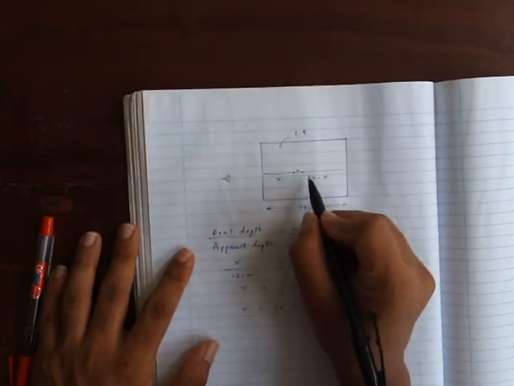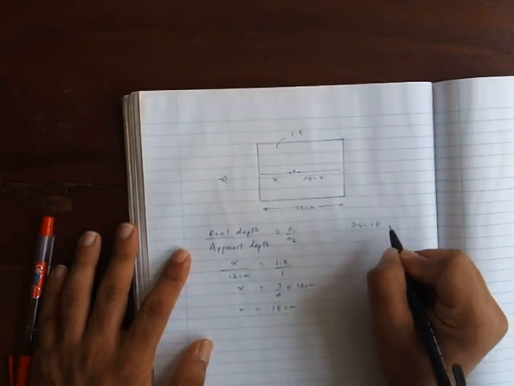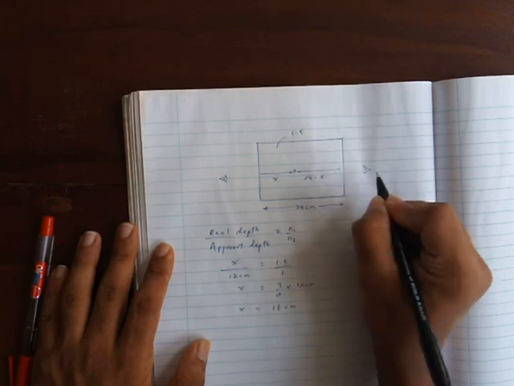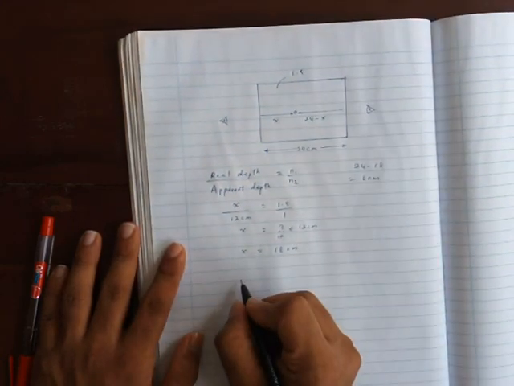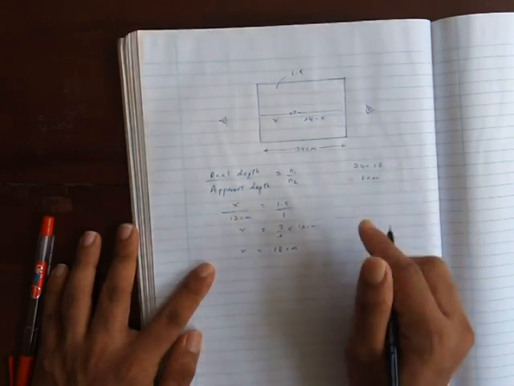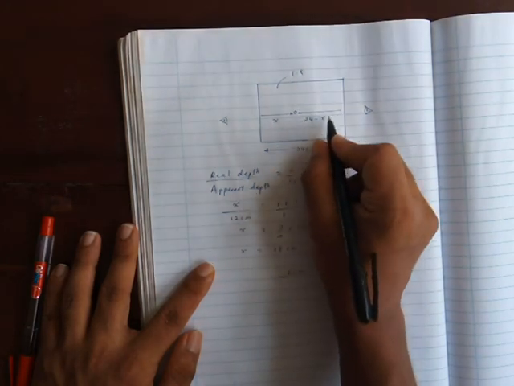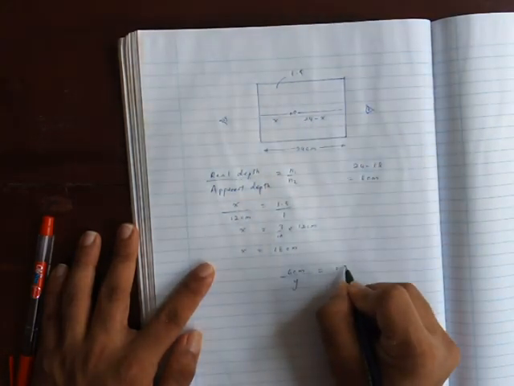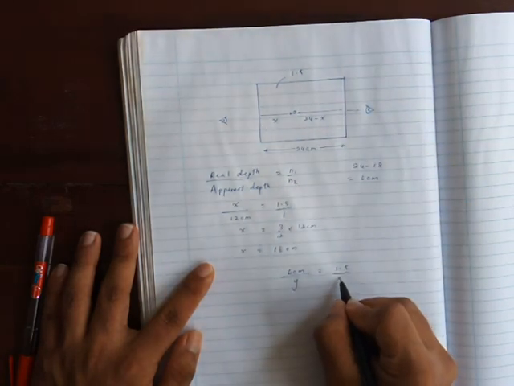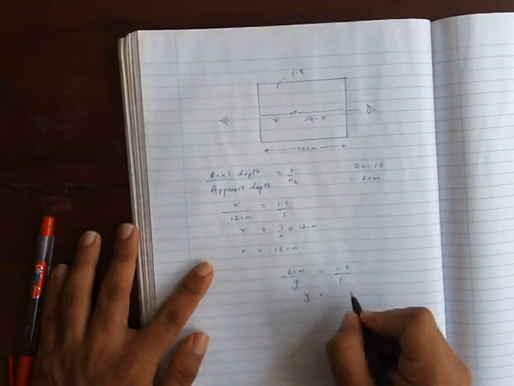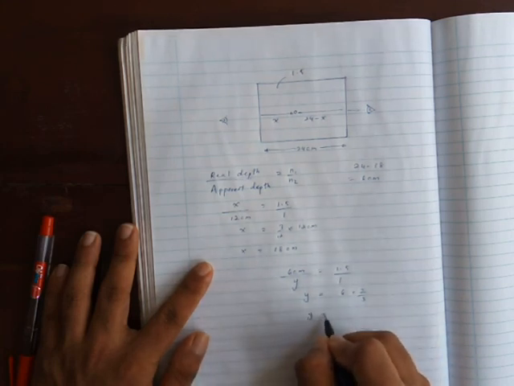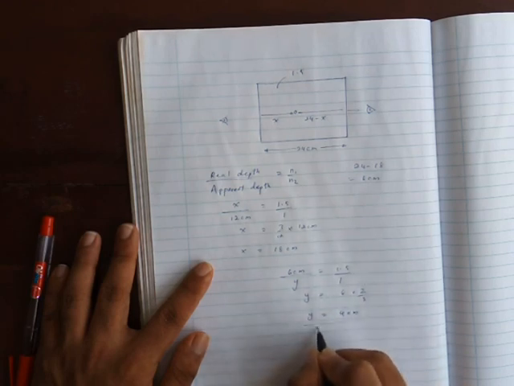So if this is 18 centimeter, this length is going to be 24 minus 18, that is 6 centimeter. Now I can use this relationship when we are looking at the other side. The real depth is 24 minus x, that is 6 centimeter, over the apparent depth, which is what we want to find. Let's take it as y, with n1 as 1.5 and n2 as 1. So y is equal to 6 divided by 1.5, that means 2 over 3 of 6, so y is equal to 4 centimeter. So the answer is 4 centimeter.